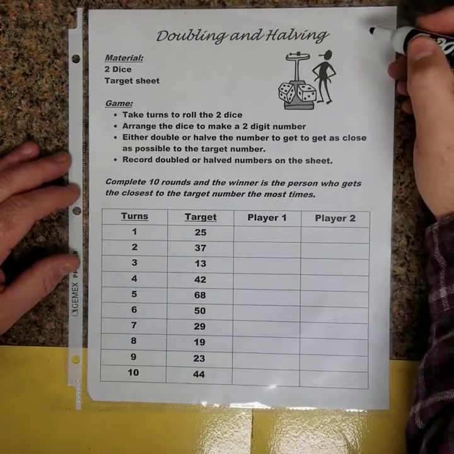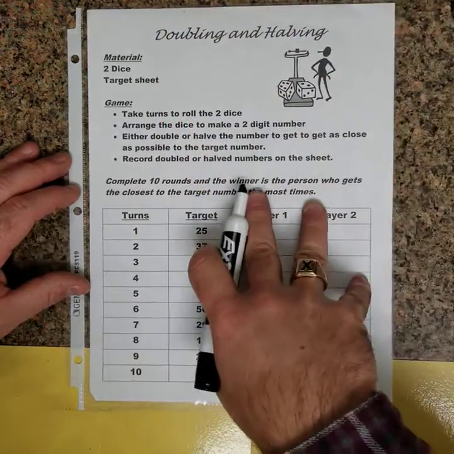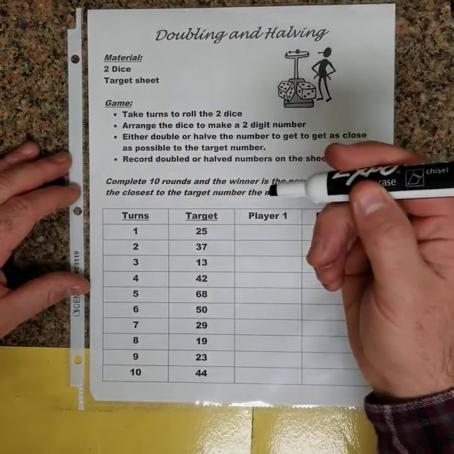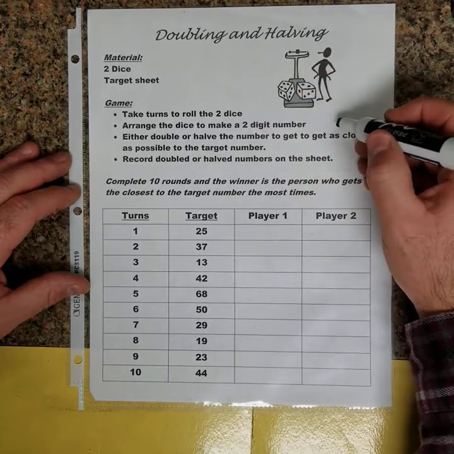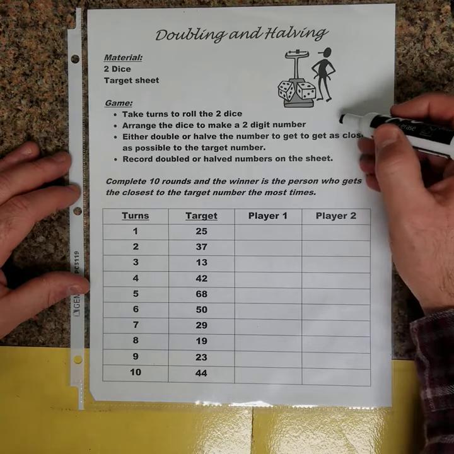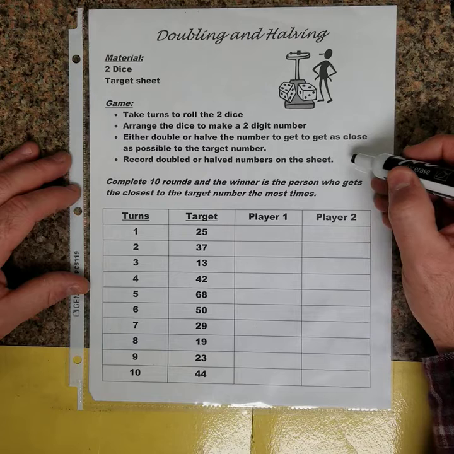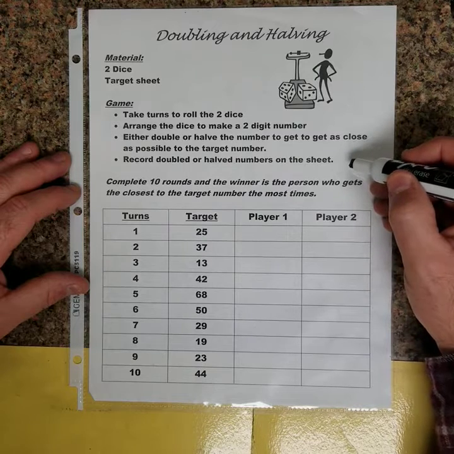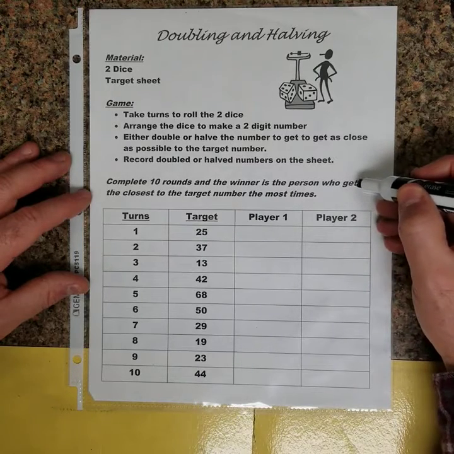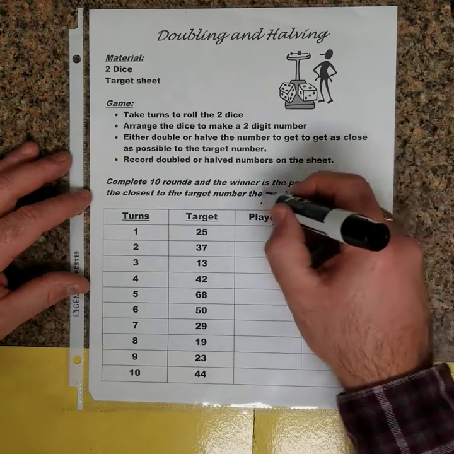Doubling and halving game: you need a pair of dice and a target sheet, which I would definitely have in a sleeve and use whiteboard markers. Okay? Take turns rolling the 2 dice, arrange them to make a 2-digit number, and either double or halve the number to get as close as possible to the target number. Okay? Record doubled or halved numbers on the sheet. Complete 10 rounds, and the winner is the person who gets the closest to the target number the most times.